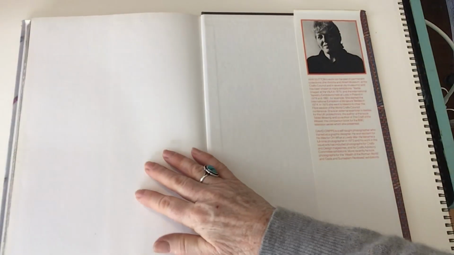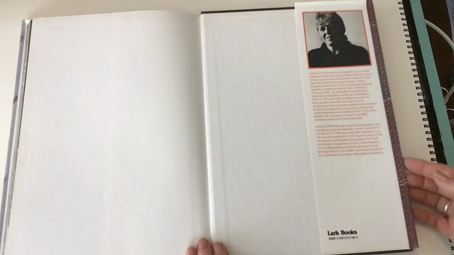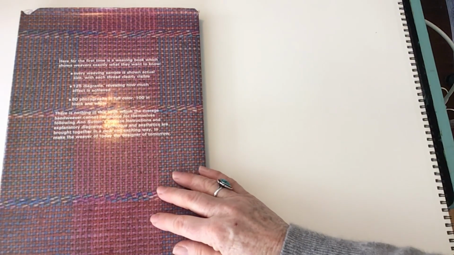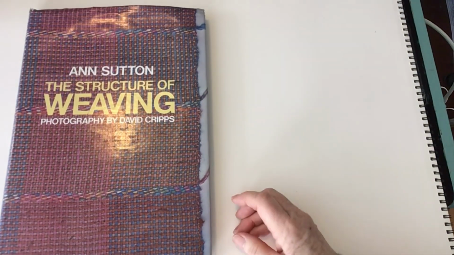There we are. And there she is, Anne Sutton. I visited her way back in the 80s. She used to live in Arundel in England. Very creative lady. And there you have it. Anne Sutton, Instructor of Weaving.